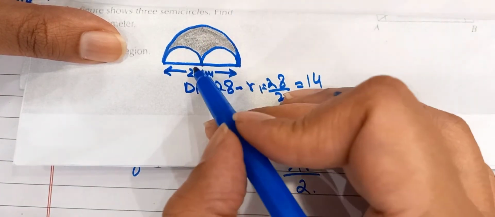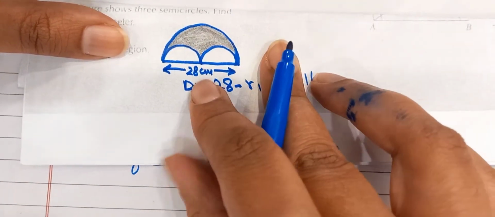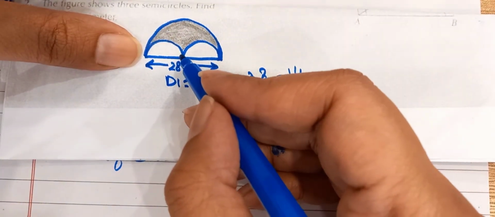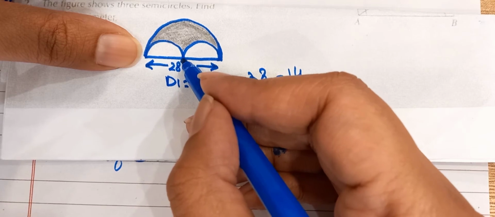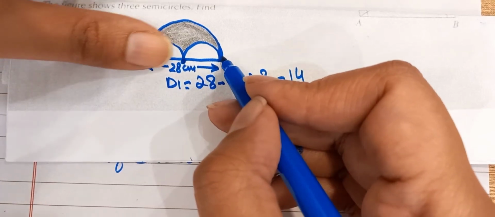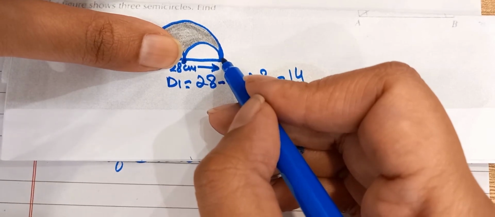Now for the small semicircles, this small semicircle is starting from the center of this big circle and ending at the outskirts of the big semicircle.